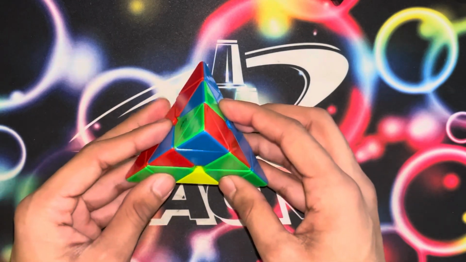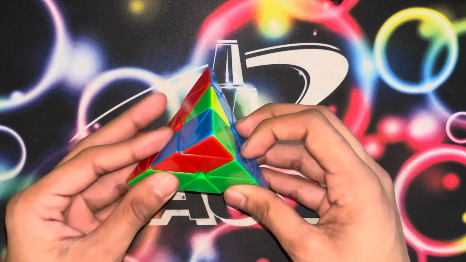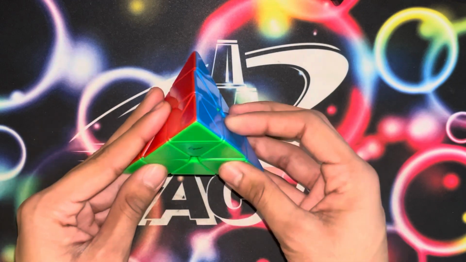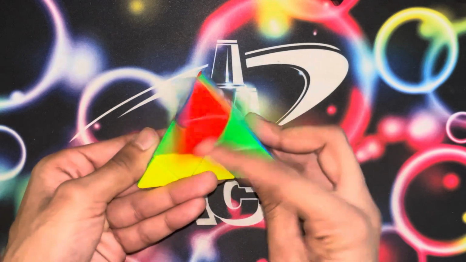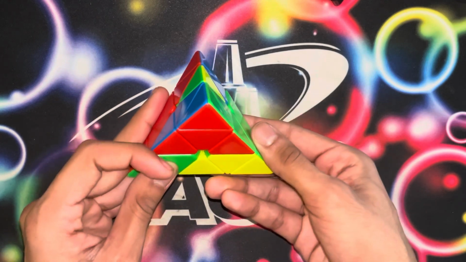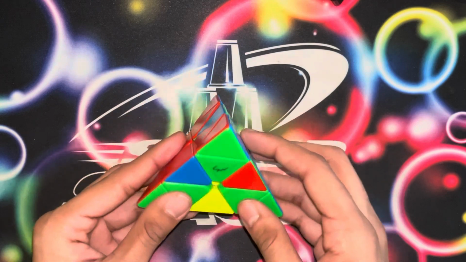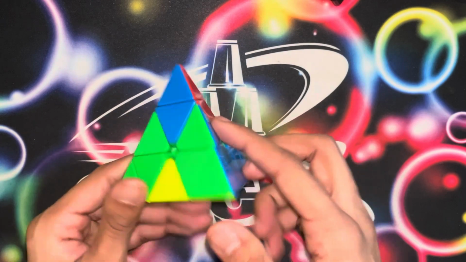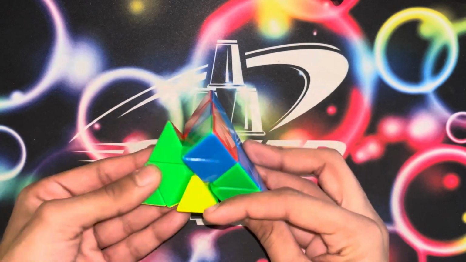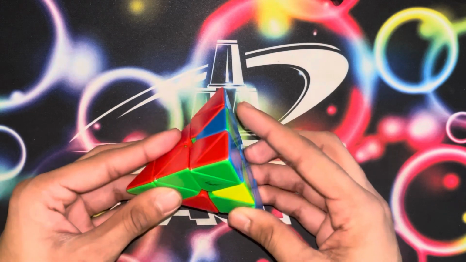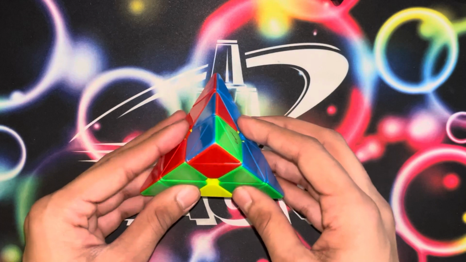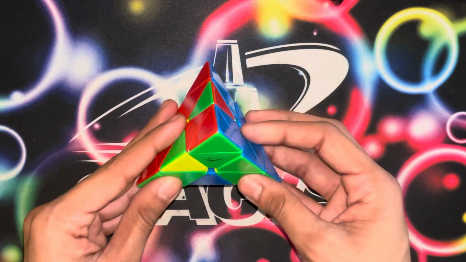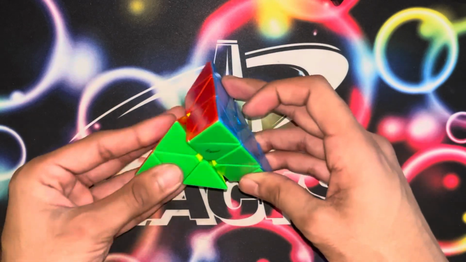For the lefty version, you can do L prime, U, L, R, U, R prime, or you can also finger trick it like this: L prime, U, L, R, U, R prime. For this case, you can also do it from this angle, and you can do L prime, U prime, L, and then you get that inverse sexy. And then for this case, you can do R, U, R prime, and then you get a left inverse sexy.